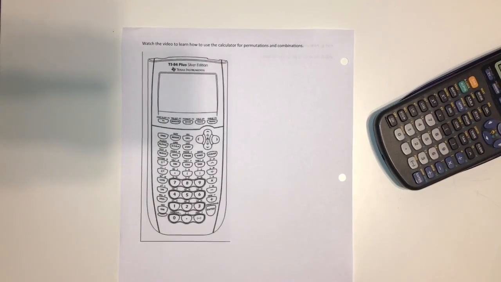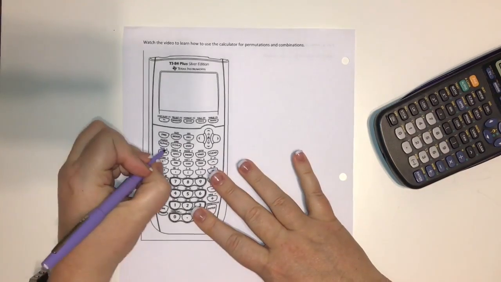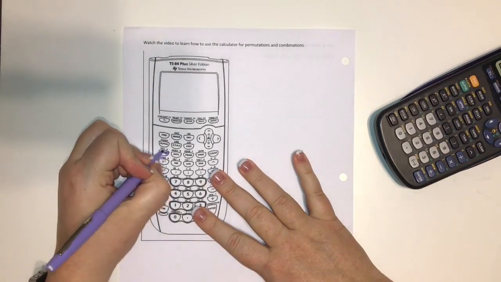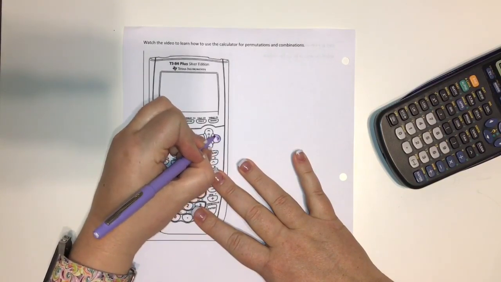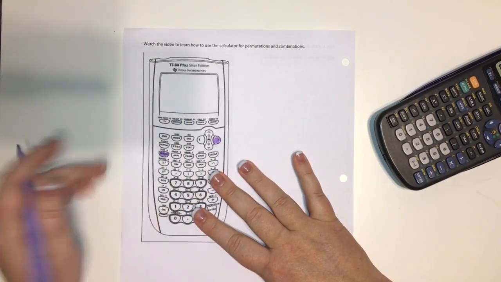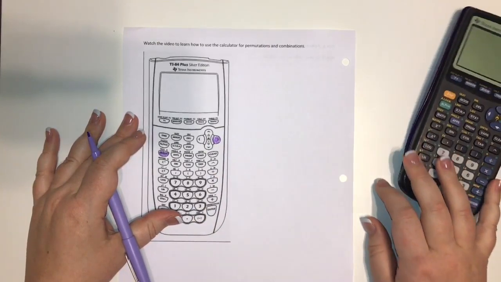So we've learned the right way, the mathematical way to do permutations and combinations. We've learned the formula. We understand how it works, but there's some really cool shortcuts that are in our calculator. So the buttons that we're going to use, our math button. So go ahead and color that in. We're also going to use our over arrow to find our combinations and our permutation.